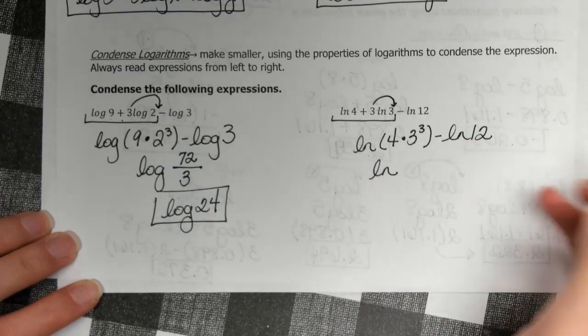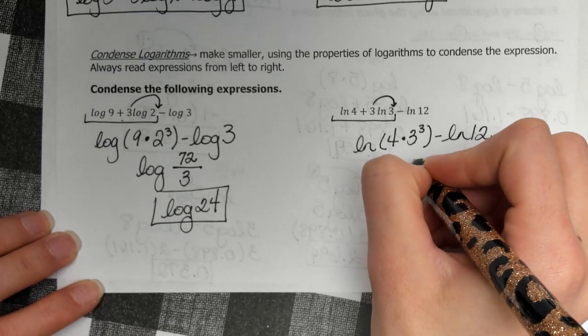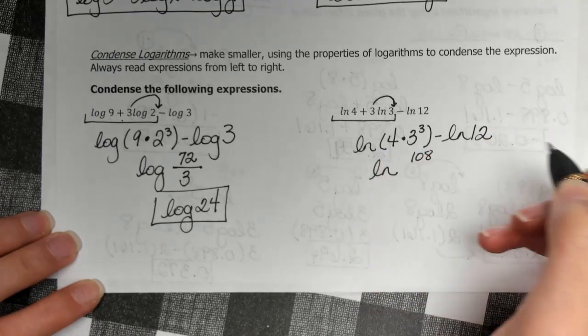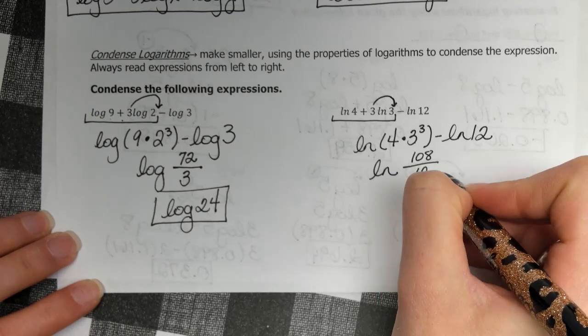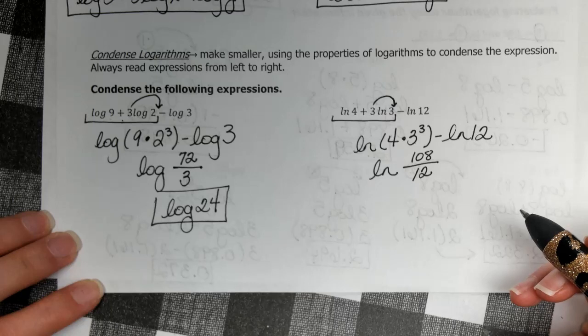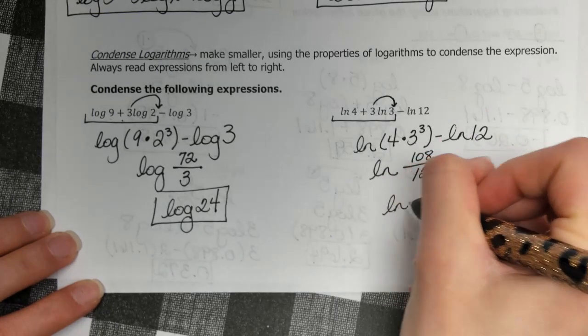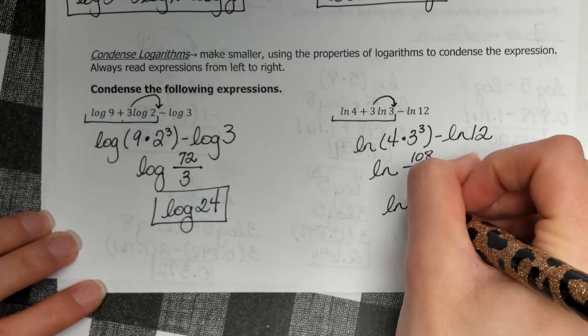So 3 to the 3rd is 27. 27 times 4, 108. And I'm going to divide that by 12. So the natural log of, what's 108 divided by 12? 9.